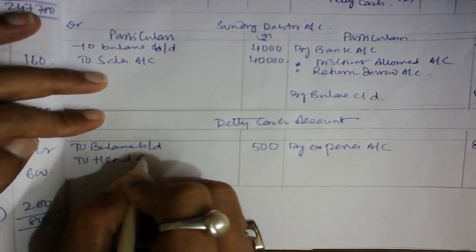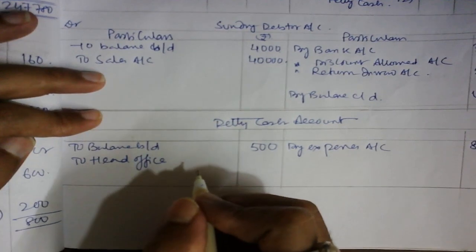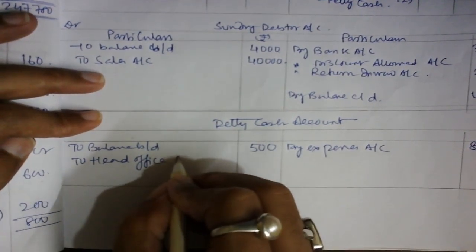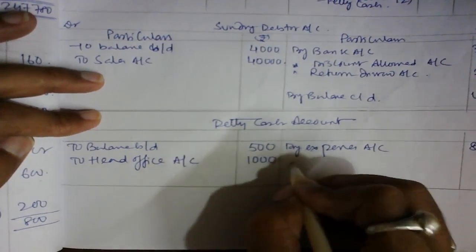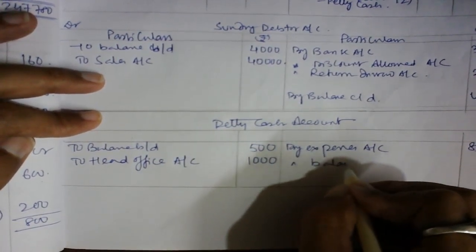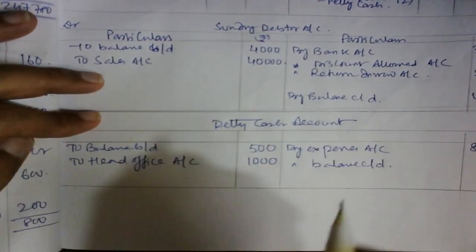We have received it now. You can write to head office account. How much will it be, sir? In the petty cash account, 1000. So you can easily get the closing balance. See the magic of that. We just need to remember it is on the imprest system.